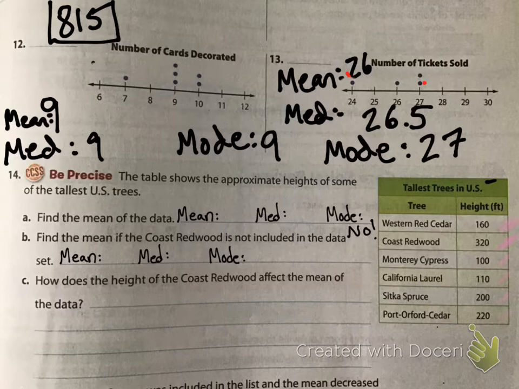So now, for a median, let's come in. Lucy said she got 180. Once again, I'm not sure. So let's look. We could write them out and organize them from least to greatest, or you could just look carefully. So first you find the biggest number, 320. So I'm getting rid of that. Then the smallest, 100. Then 220. Then 110. Then I've got 160 and 200 in the middle.